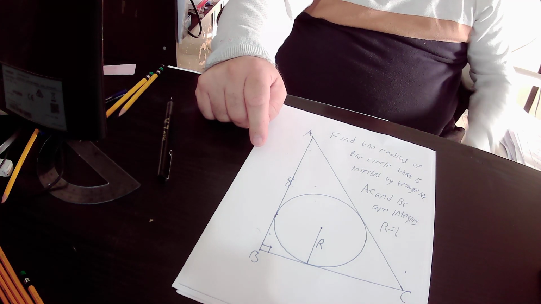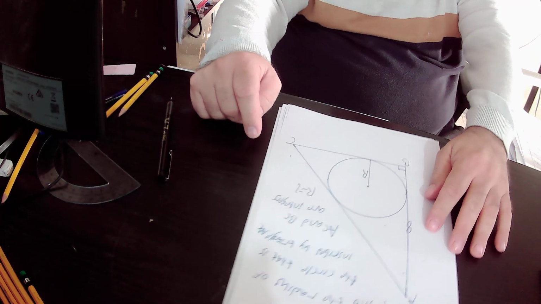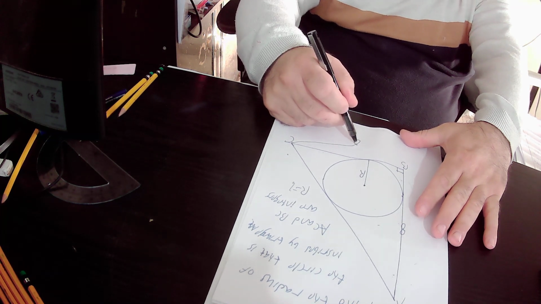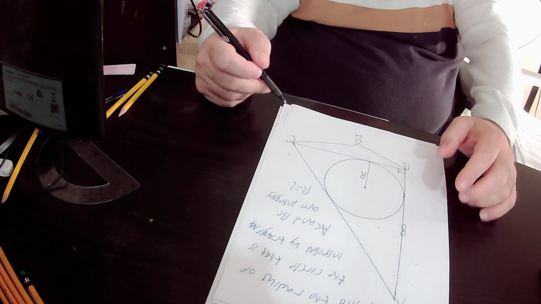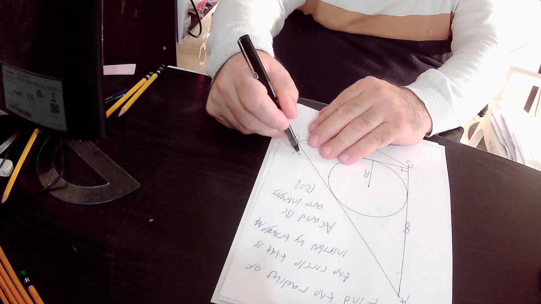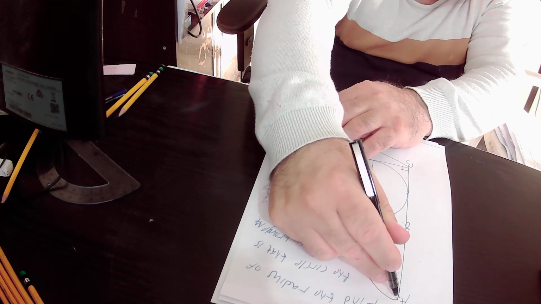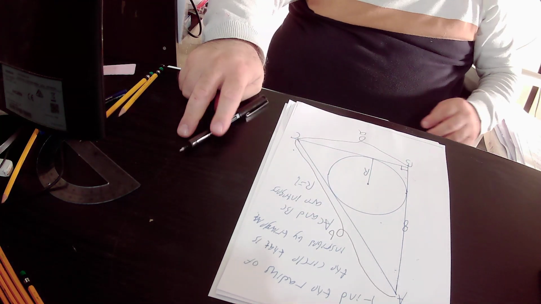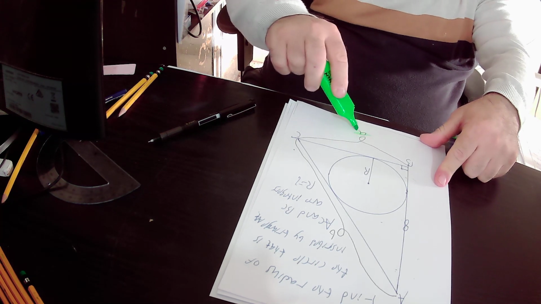So first of all, we will define side BC as A, and the hypotenuse AC is B. And then we will use the Pythagoras theorem in the right triangle, triangle ABC.